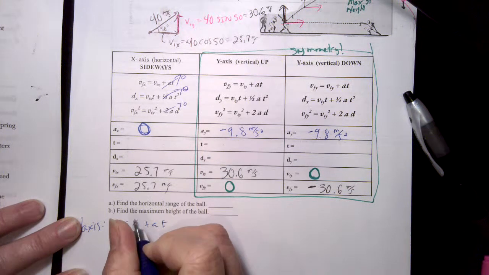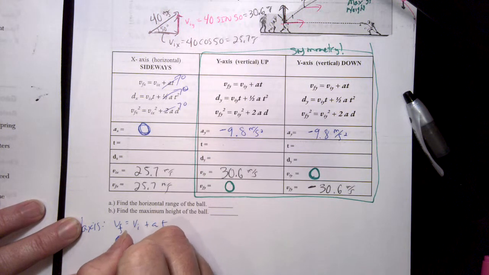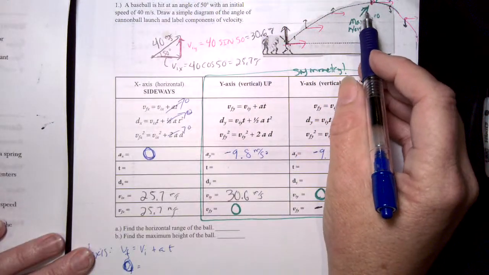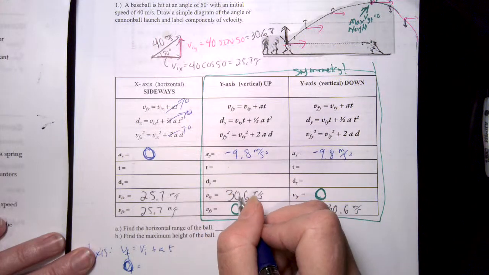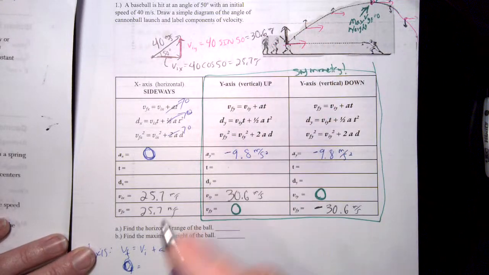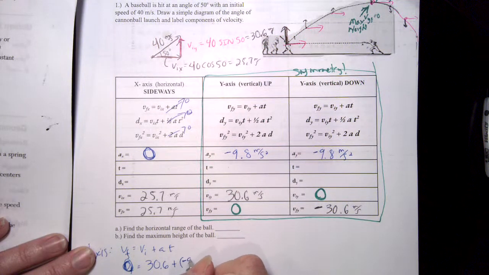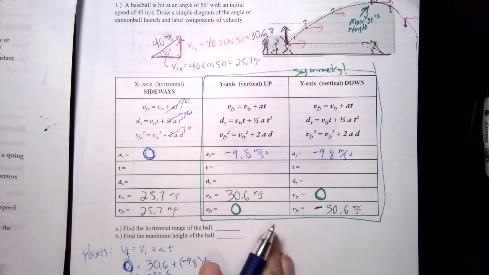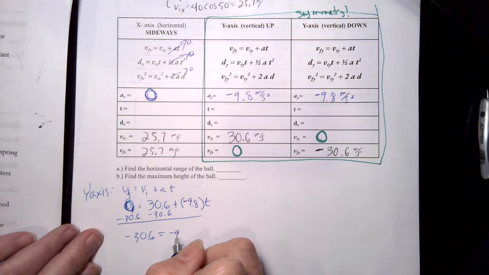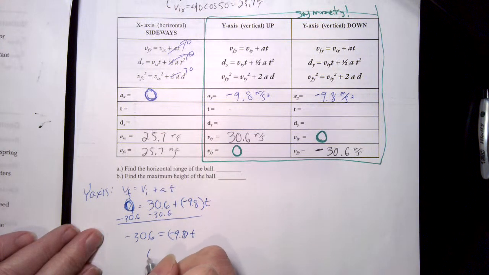V final equals, I'm going to put numbers in now. That's 0 because that's the max height. Max height right there is 0. The V initial, just the component part, not the full 40, just the component part, because remember it shot up at an angle. That's less. It's going to be less than 40. It's 30.6 plus negative 9.8 times t. Subtract 30.6, subtract 30.6. Negative 30.6 equals negative 9.8 t. Solve for time.